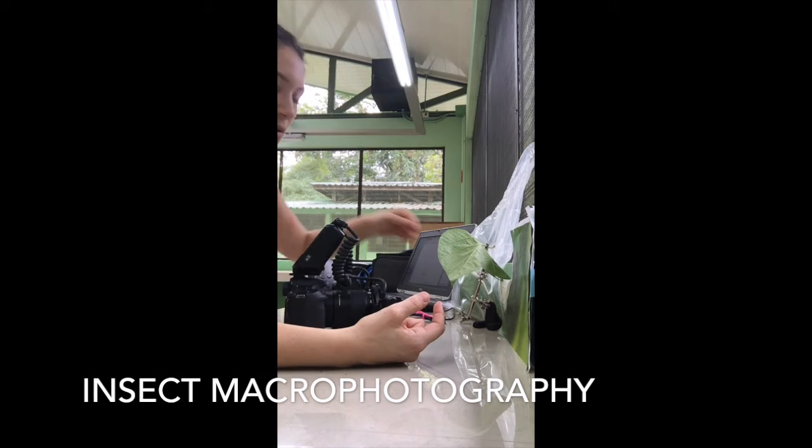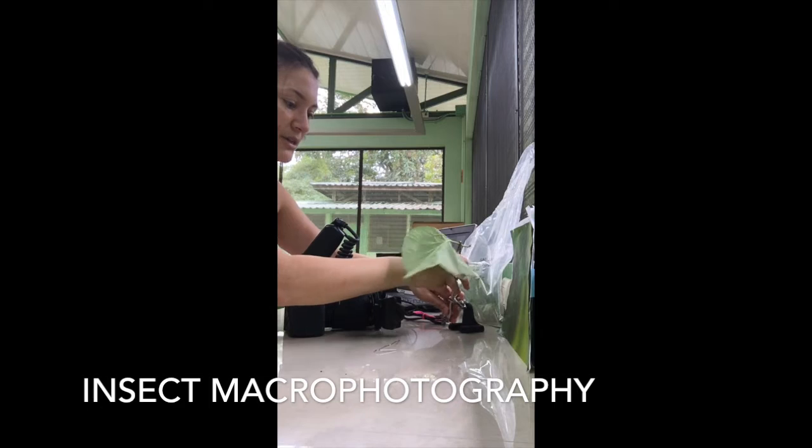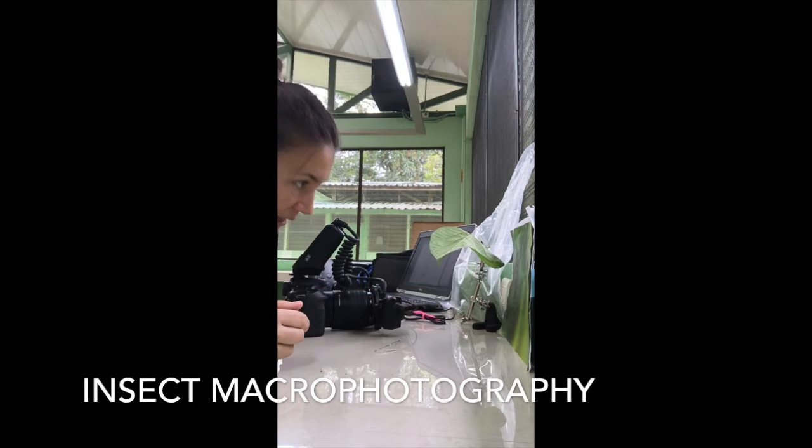All right, so as you can see, I've clipped the leaf to the soldering stand, and I'm just going to position it and start taking photos.